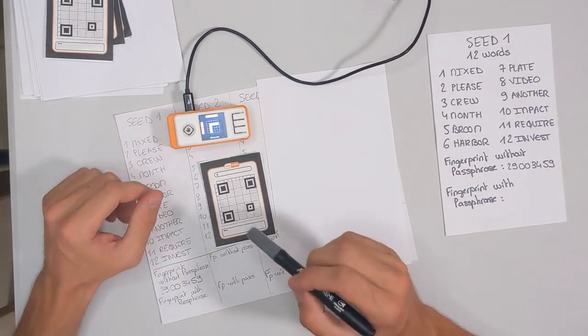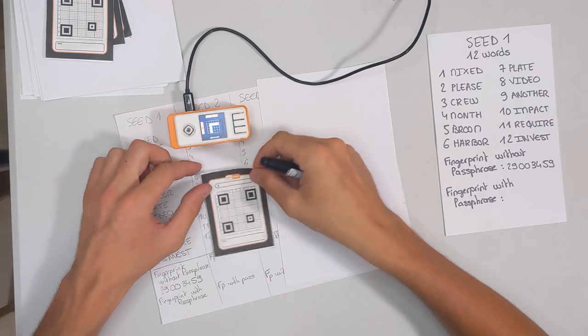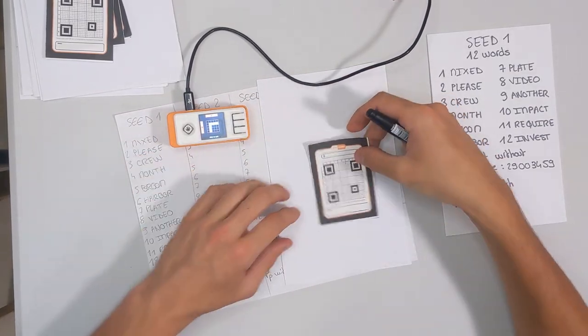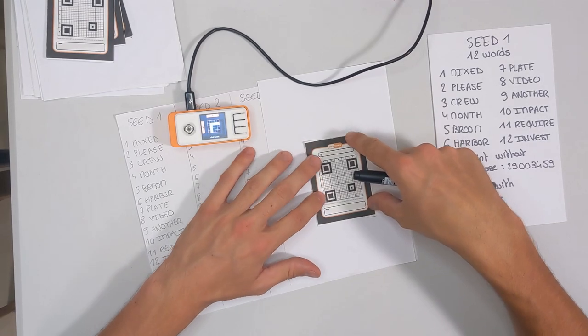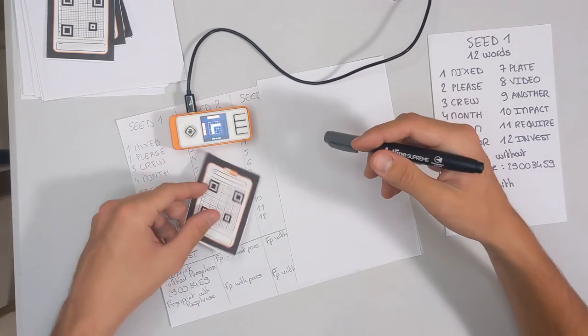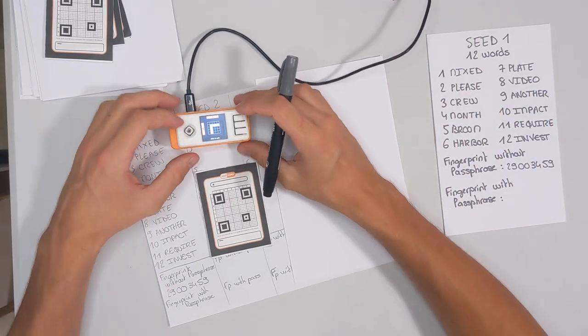I'm gonna do it on this paper, and then probably just glue it on this or directly plastify it. It's not optimal, but for the sake of the video, it should work.